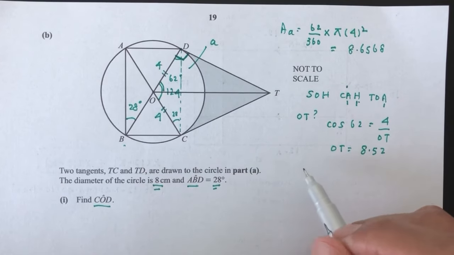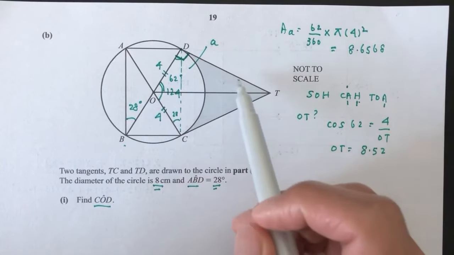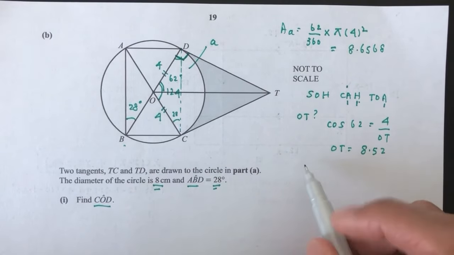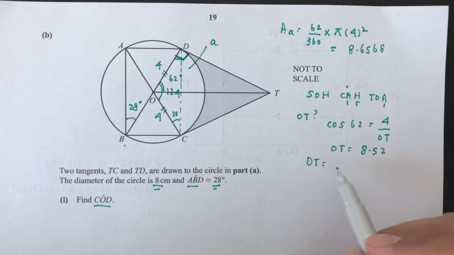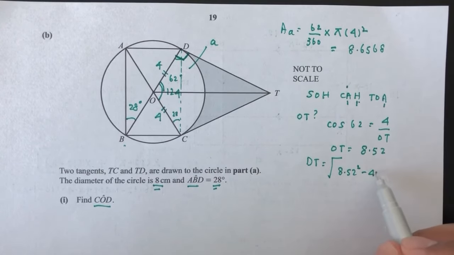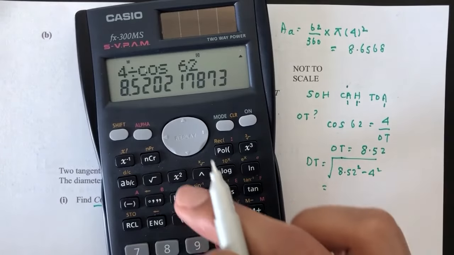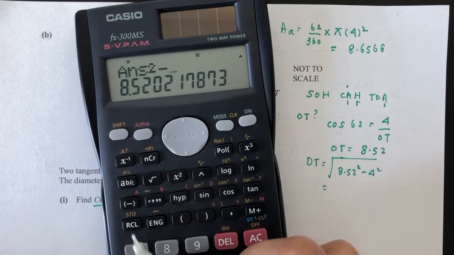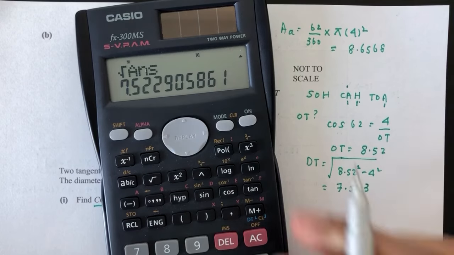Or we can find the length DT, and we can do half times height times base. Find the length of DT by using the Pythagoras theorem, which is square root of OT squared minus 4 squared. So we have to square the answer, minus 4 squared, square root, that will be 7.523.